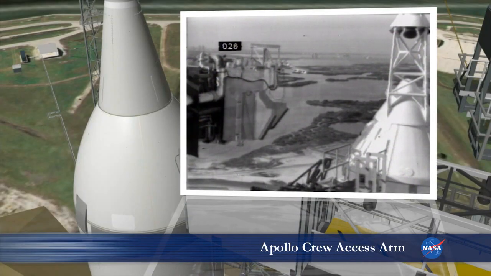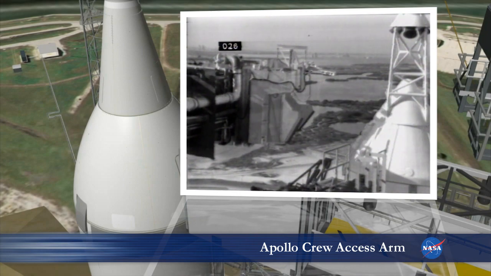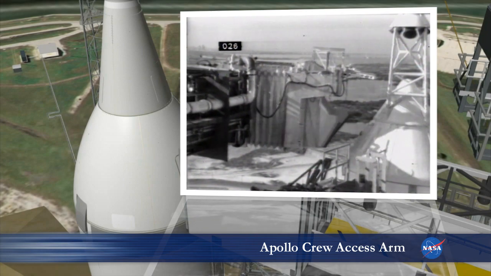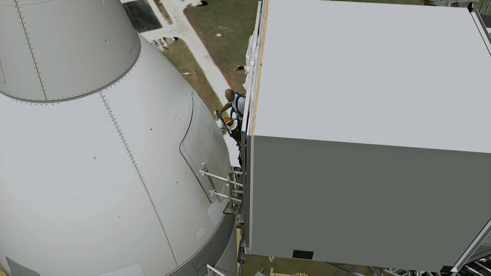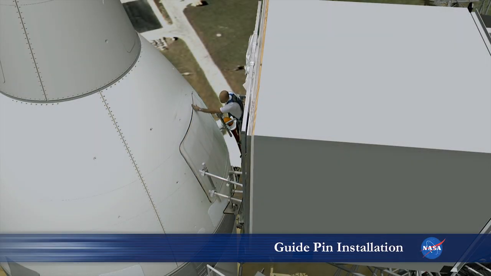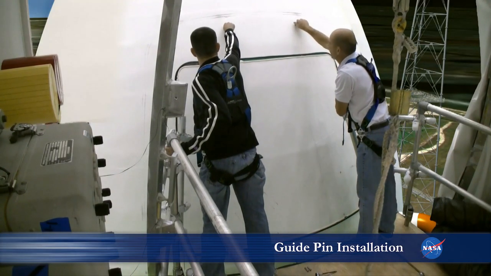Here's how Apollo managed the interface. Apollo's interface used a remotely operated clamp that removed any gaps for the crew to step over during an escape. Crew access arm connection. In the case of this vehicle, the seal is mechanically attached to the spacecraft. No threaded fasteners should be required during launch countdown or crew egress.